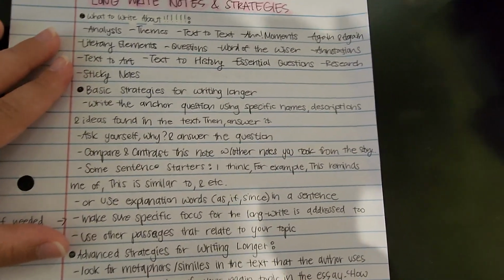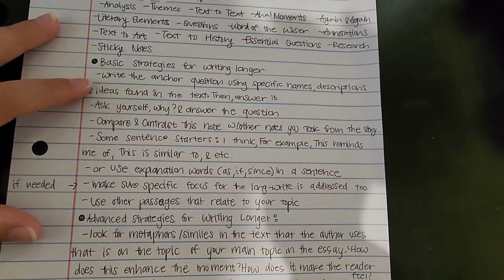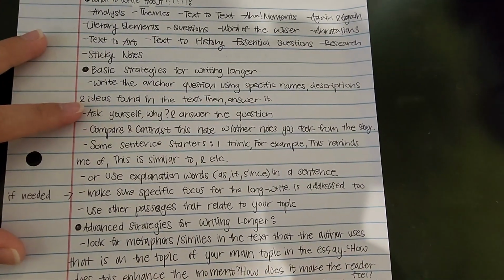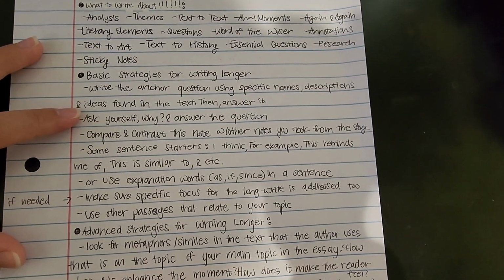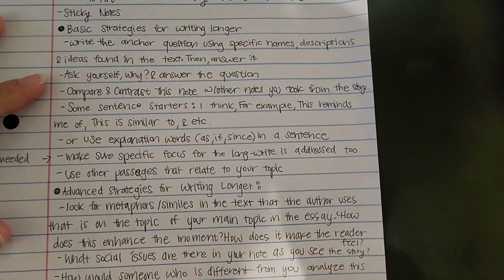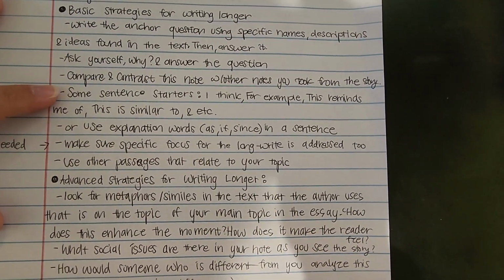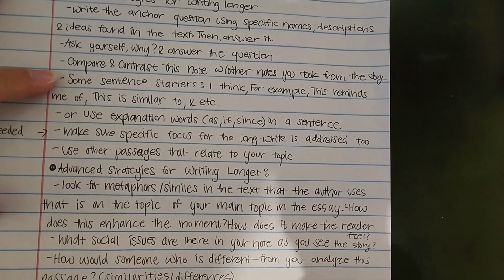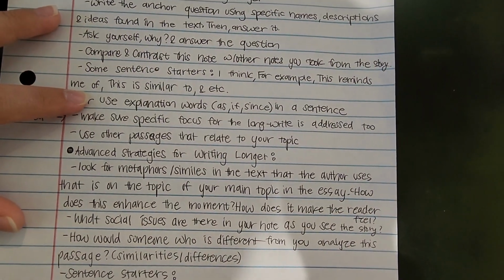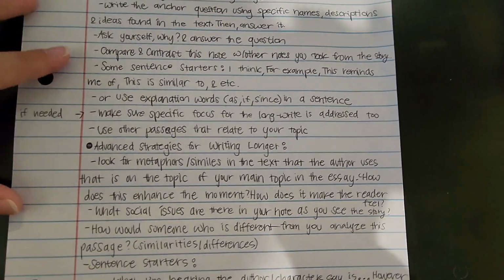Basic strategies for writing longer. Write the anchor question using specific names, descriptions, and ideas found in the text. Then answer it. Ask yourself why and answer this question. Compare and contrast this note with other notes you took from the story. Some sentence starters: I think, for example, this reminds me of, this is similar to, and more. Or use explanation words, for example as, if, since in a sentence.